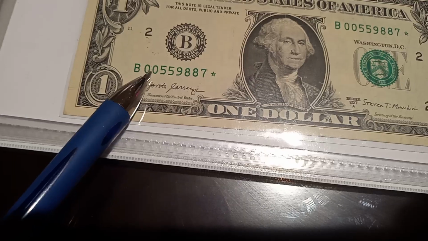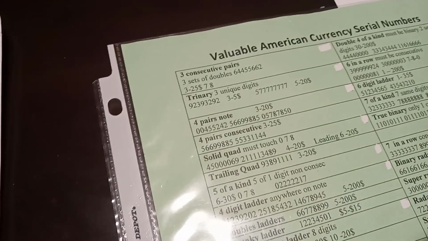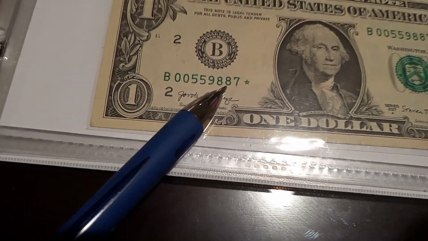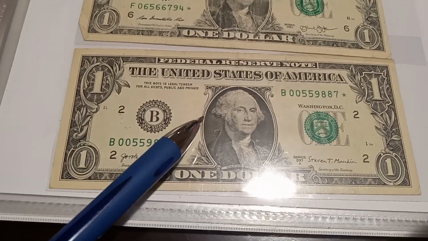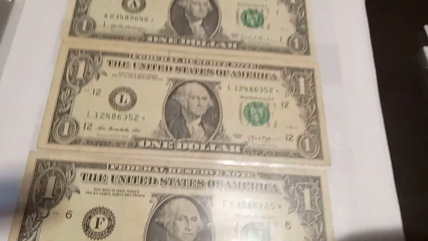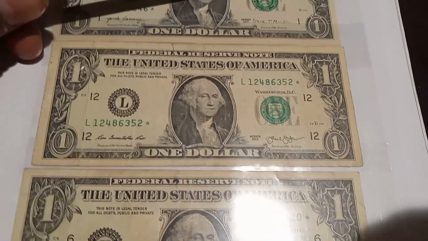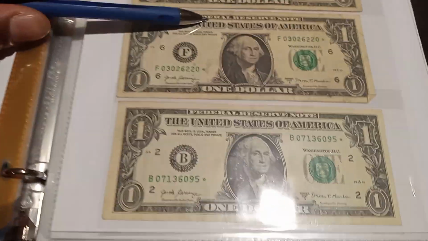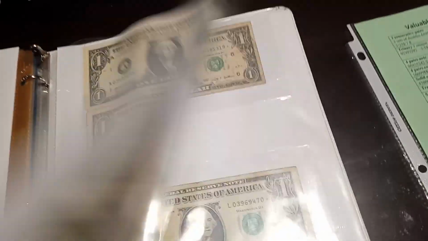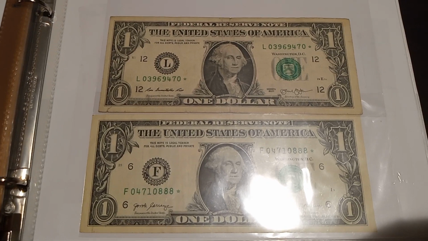Now, crazy part is I just realized this is a 3 consecutive pair star note. 0055 and a 88. This is a 3 consecutive pair star note. Very, very nice. All right, now let's go over and look and see what else we have here. Another star note. I do collect star notes. I do like them. They're very nice ones. I don't want to keep them out in the wild because they all want good homes. So I keep them in plastic because I want to keep them warm at night. That's the least I can do right now.